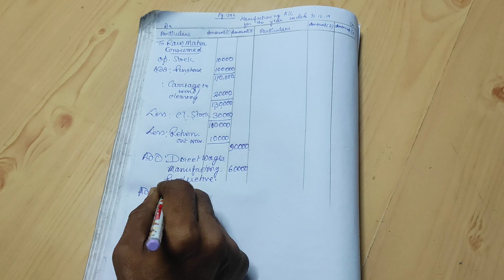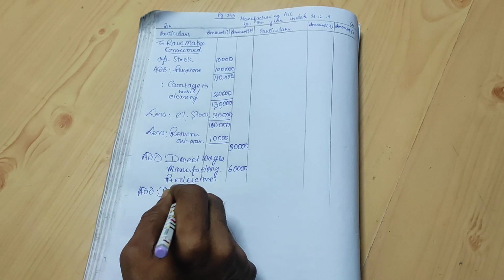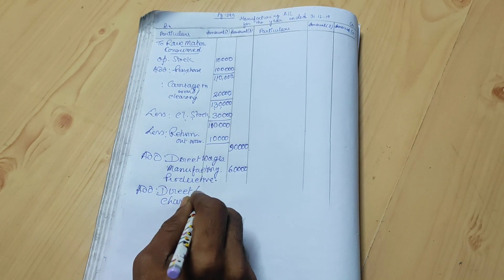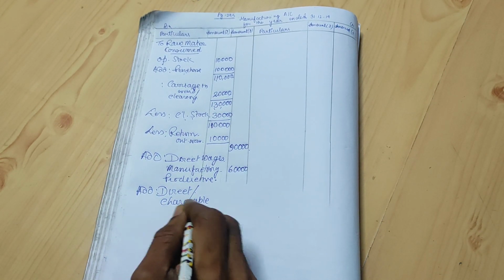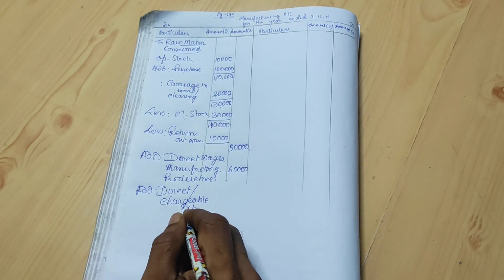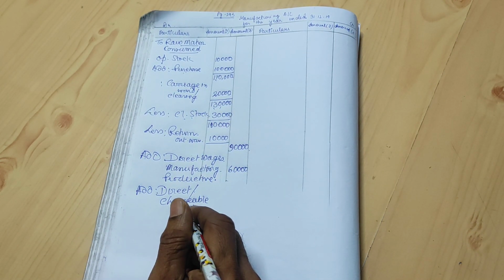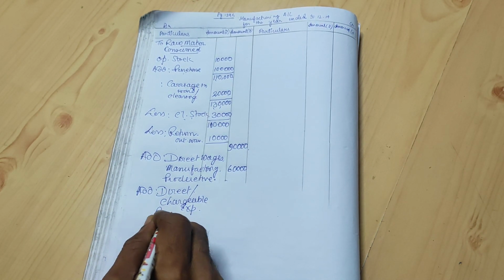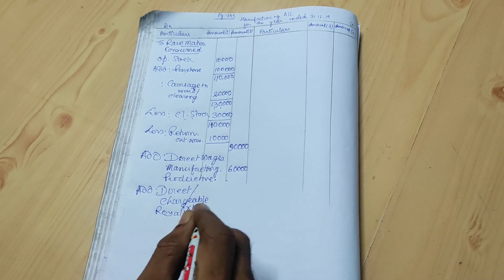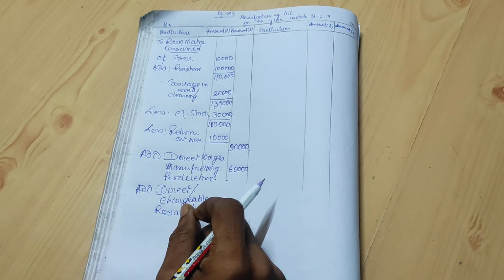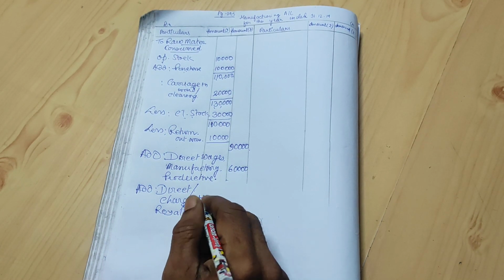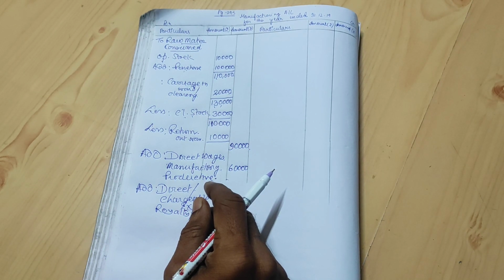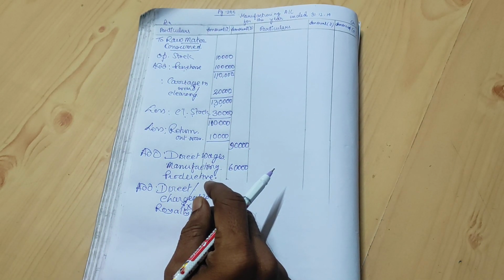Add direct expenses or chargeable expenses, right. Chargeable expenses like some special plant hire charges, royalty, etc. Royalty or the like is an unavoidable expense in order to produce the goods. That is called chargeable expenses, directly related to production. Without making that expense, the production is not at all allowed.